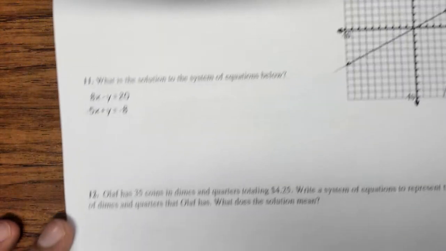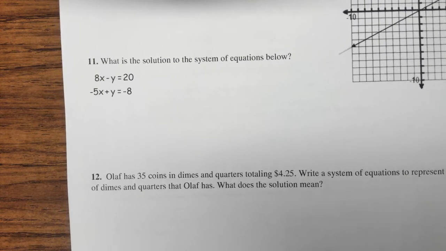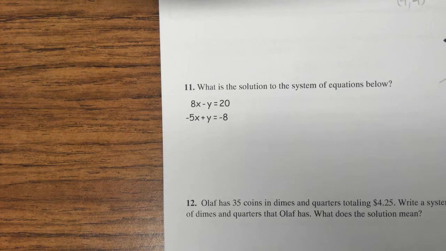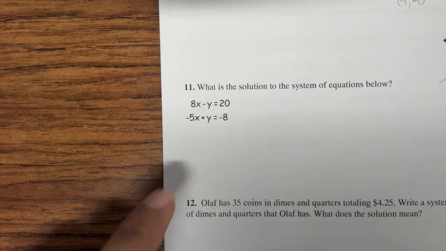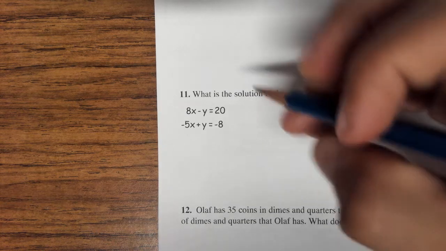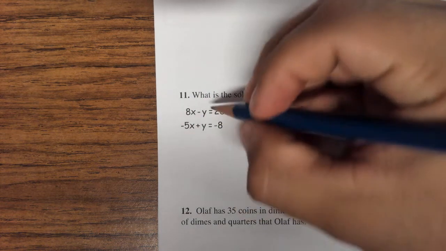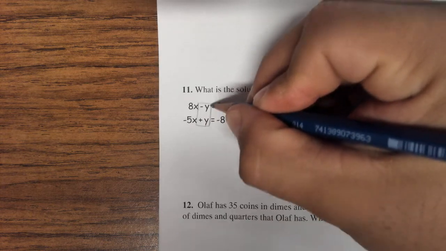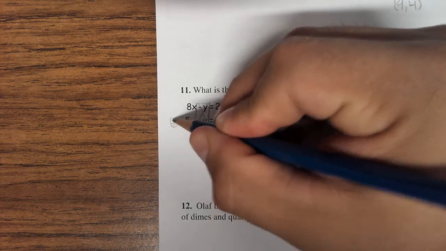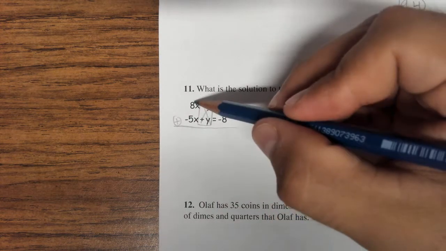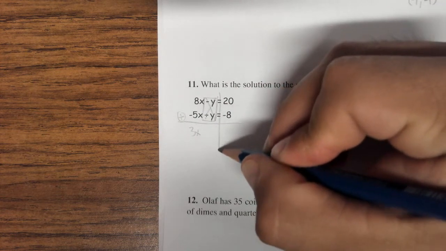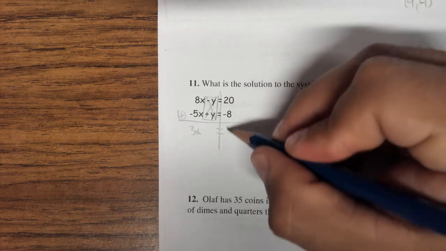Okay, for that solution. Number 11, what is the solution to the system of equations below? Again, I'm given a system. The easiest or more effective way to solve this is going to be with linear combination. Linear combination just basically means add my equations together. I don't have to modify or change my equations in any way because I already have a zero pair. That positive y, negative y, those two are going to cancel each other out. And then I can add the rest of these together. So we have negative 8x minus 5x, which gives me 3x. The equal signs come down, and then 20 minus 8 gives me 12.